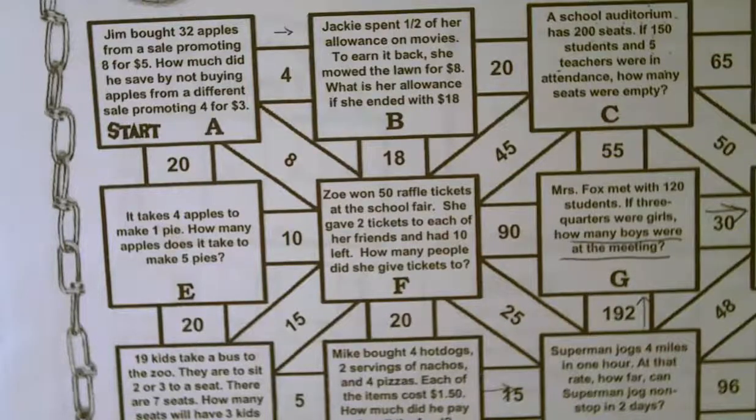This one says Jim bought 32 apples from a sale promoting 8 for $5. So he bought 32 apples and he got them 8 for $5. How much did he save by not buying apples from a different sale promoting 4 for $3? So we're really comparing, finding out how much he paid for the 32 apples at 8 for $5, and then how much he paid for the 32 apples at a price of 4 for $3 to see how much he saved with the deal that he went with.